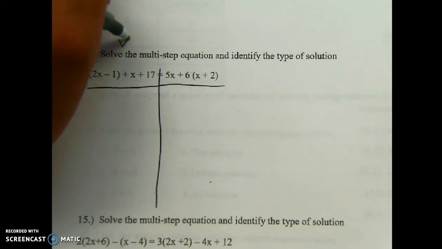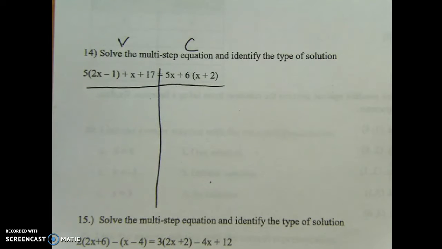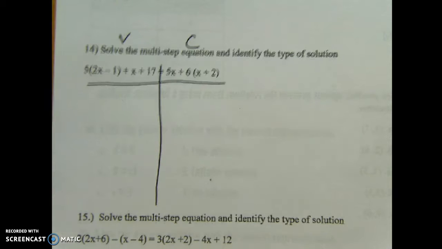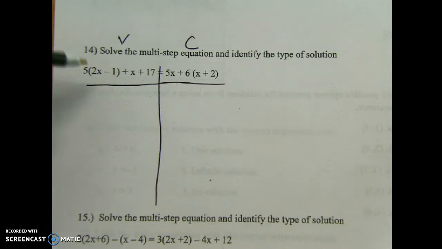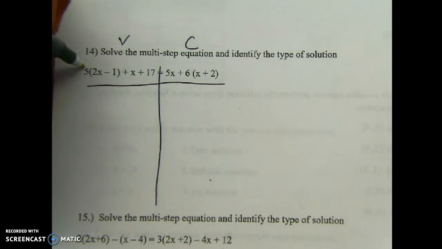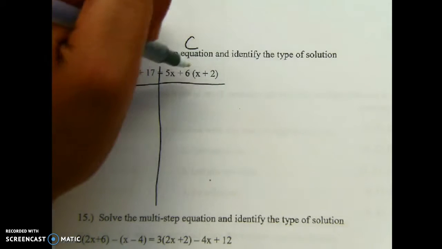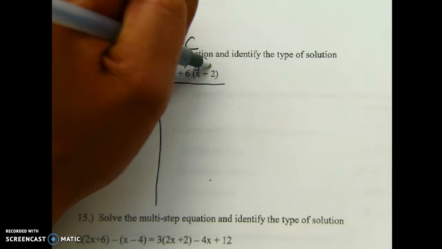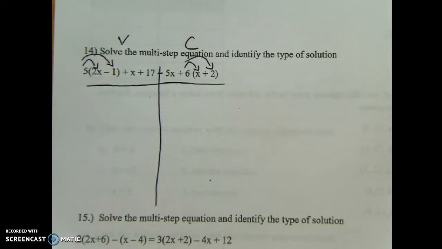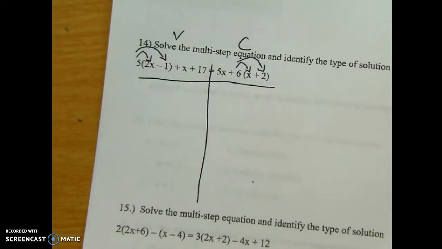I'm going to put it above here, but you want to put V and C, because that's going to make sure that you're only left with constants on this side and you're only left with variables on this side. If I was looking at my notebook, it would say make sure to distribute first. Just like you're thinking of order of operations, multi-step equations have an order as well. Distributing is first. Put your arrows. And go ahead and do the distribute.